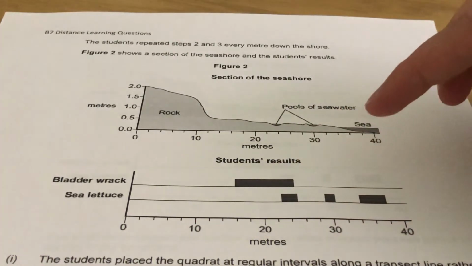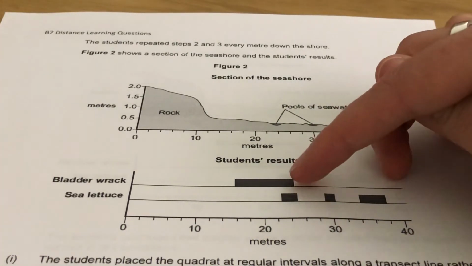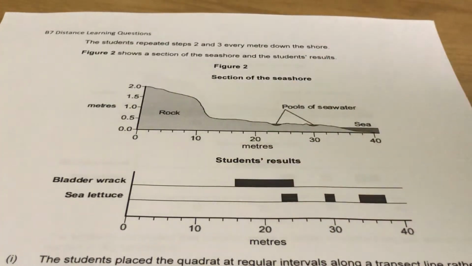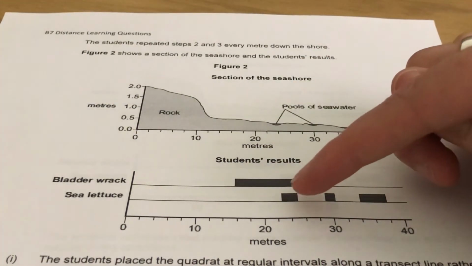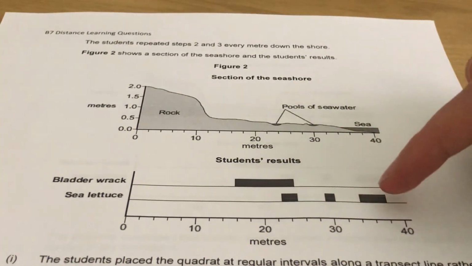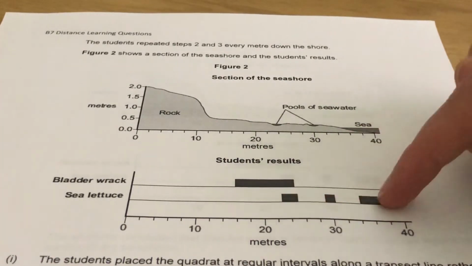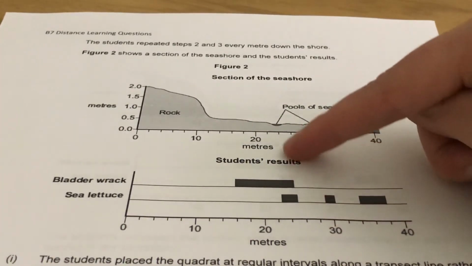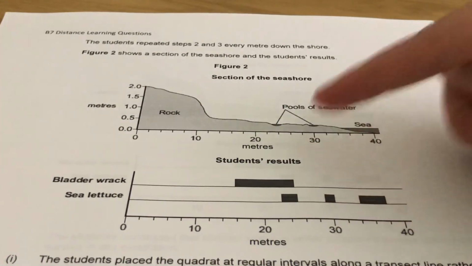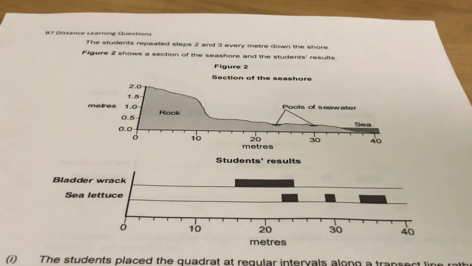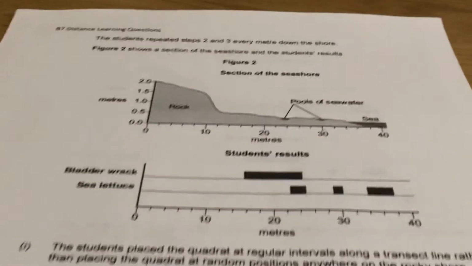So remember I talked about it being like battleships, okay? We kind of put this bar around all of it. And then we've got the sea lettuce in these kind of staggered places. But if you look, it lines up with those pools of seawater and with the sea. So that's something to bear in mind for the sea lettuce.